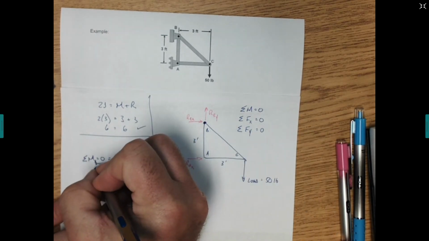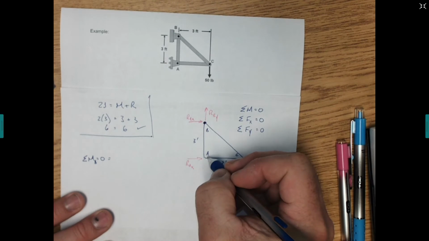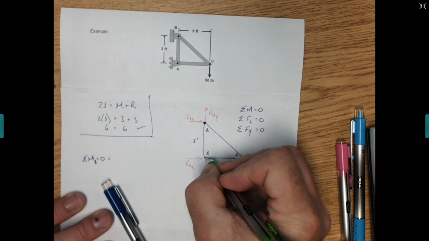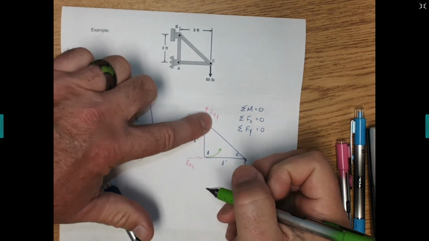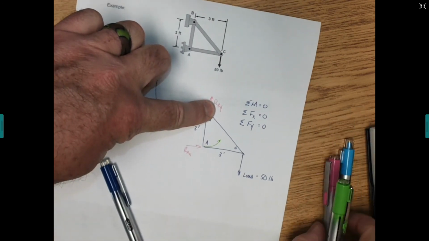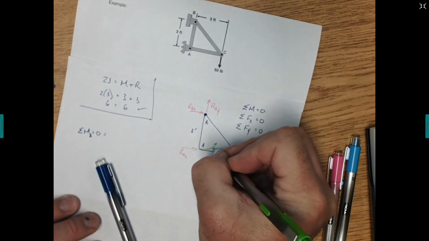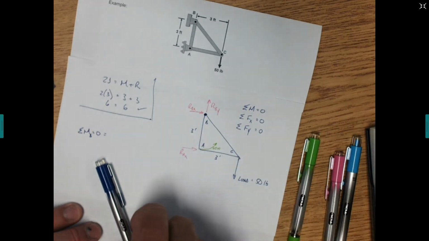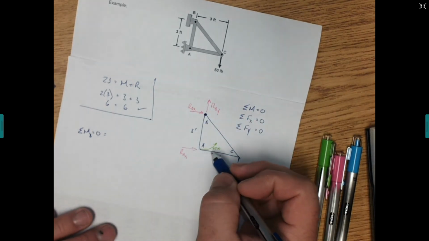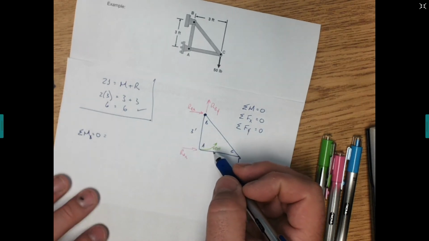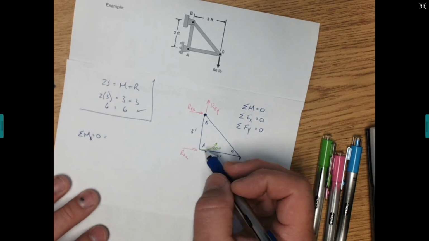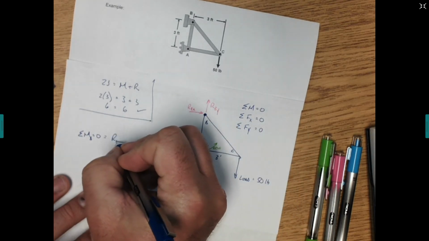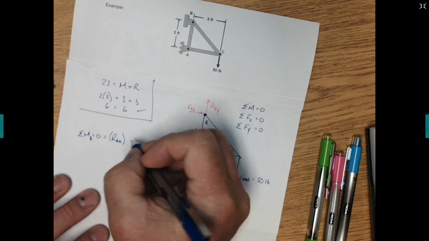So for the sum of the moments around joint B, we're going to have this reaction force A. Okay, and reaction force A is going to cause me to go in that direction, right? If I push, it causes me to go around in a counterclockwise fashion. Since we're going counterclockwise, our direction is a negative with counterclockwise. Okay, I'm sorry, a positive. Clockwise is negative, counterclockwise is positive. So we have positive. So we're going to have the force, RAX, times its distance of 3 feet.